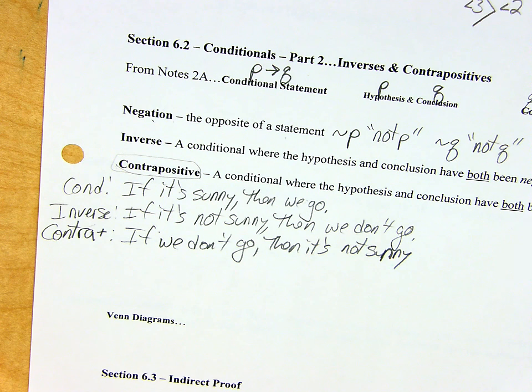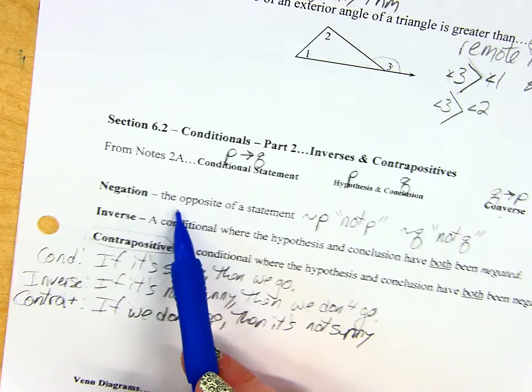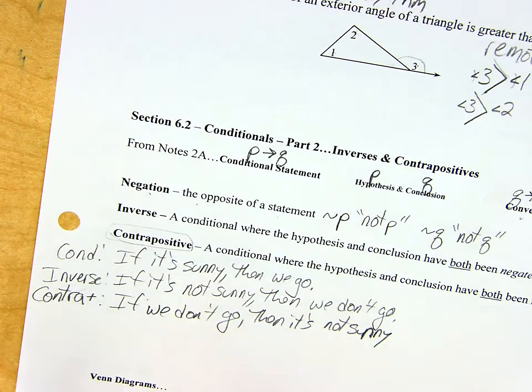Brad? You could do negation. Yeah, no, I just thought it was negation. It depends. You're only going to negate one thing at a time, right? So if I made a statement like, my name's Mrs. Sabia, and you negated that, it would be, my name is not Mrs.